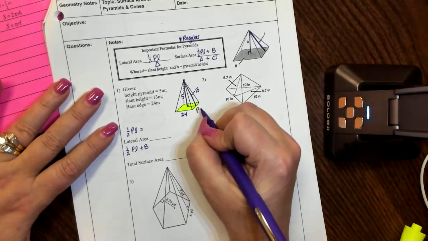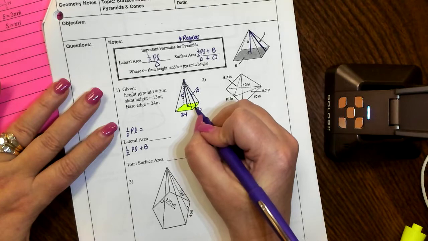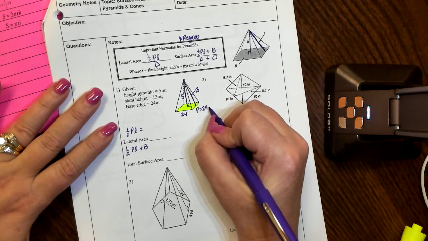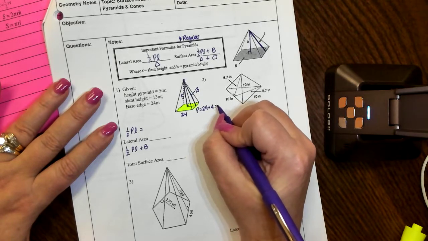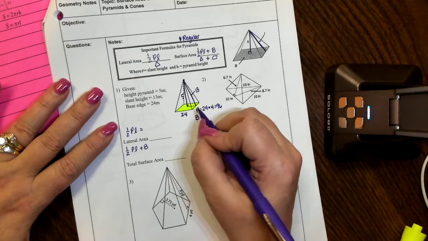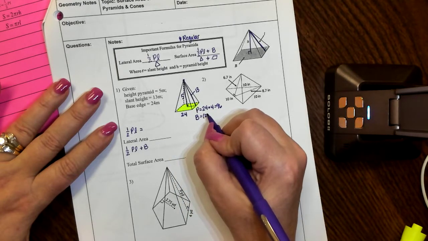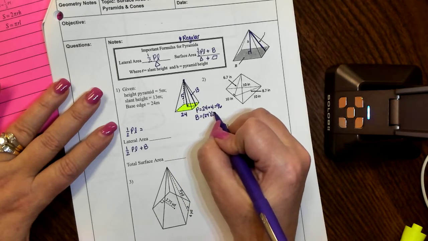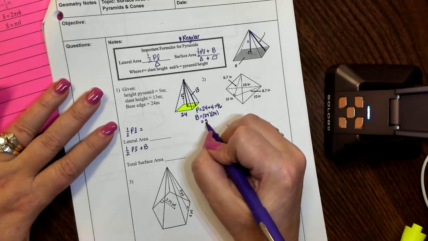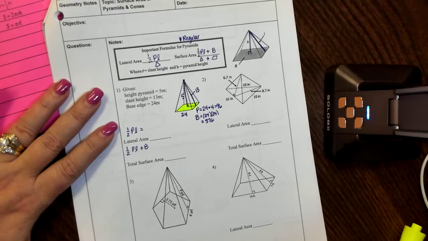So first let's find our perimeter. It's 24 plus 24 plus 24 plus 24. So it's 24 times 4, that is 96. And then the area of the base, so the base is a square. So that would be length times width, or base times height. So that would be 576.